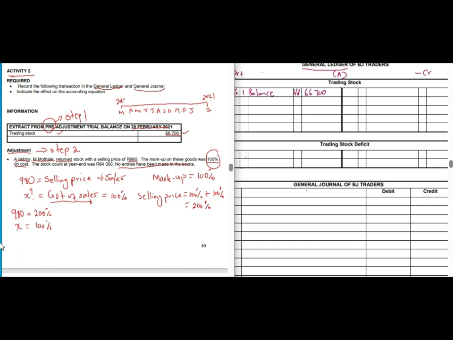So the known method says we have the selling price of 980, multiplied by what we are looking for. We are looking for cost of sales, which is 100%, divided by what we have, which is 200%, and then that equals 490. Meaning now our X equals 490. Our cost of sales equals 490. So now we need to record this information.